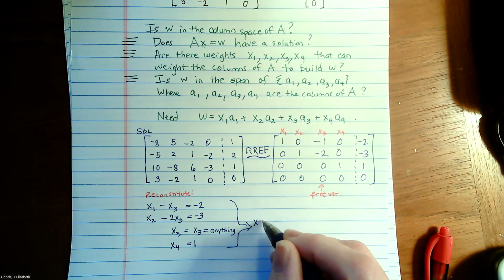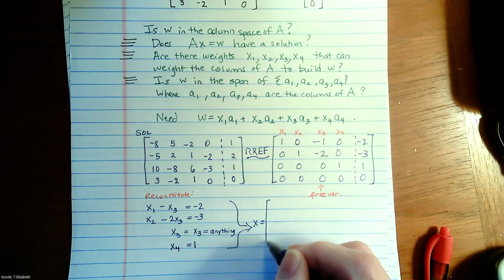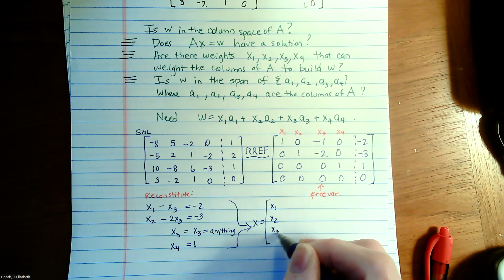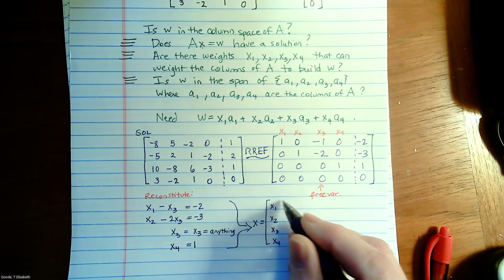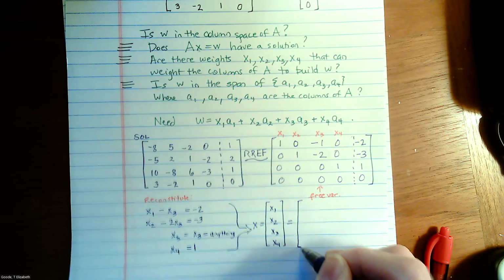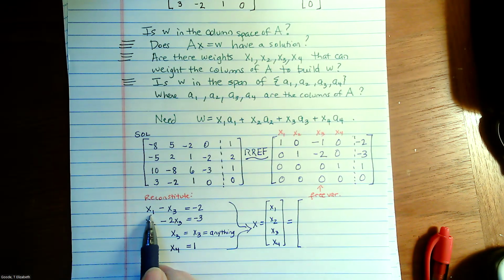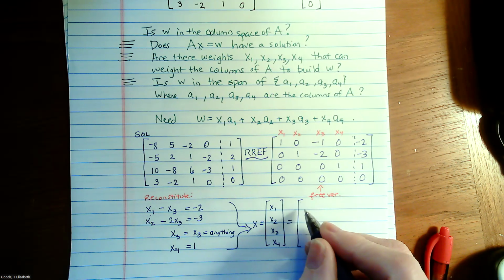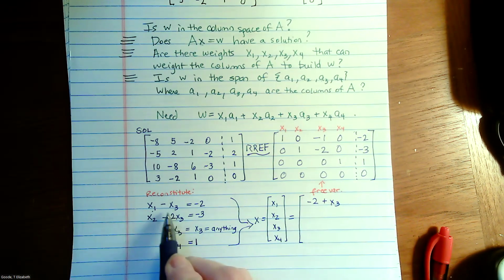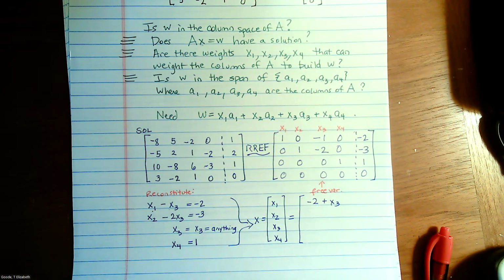So x, which is equal to x1, x2, x3, x4, is, all right, we solve for x1. So it's -2 plus x3. Just bring this negative x3 over to the other side, right?